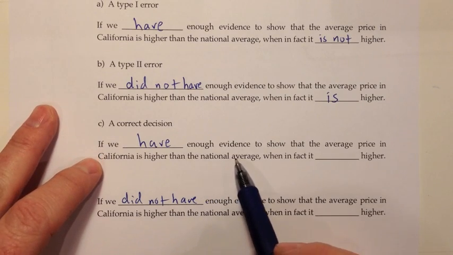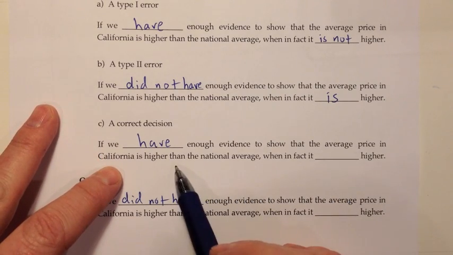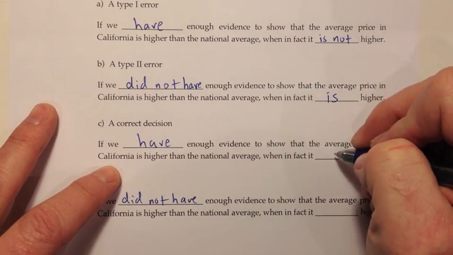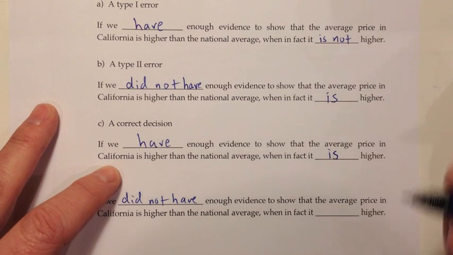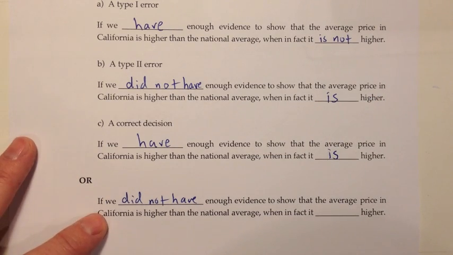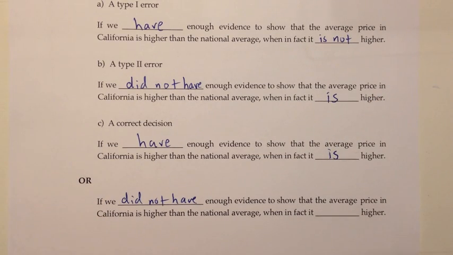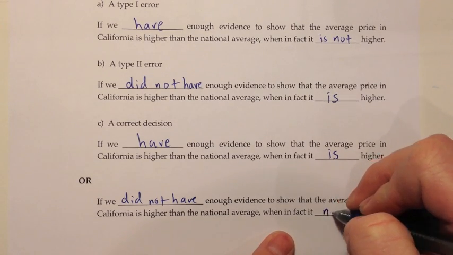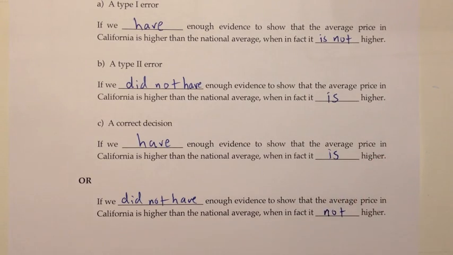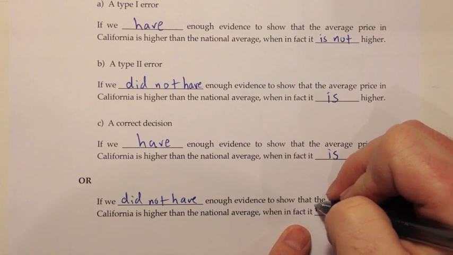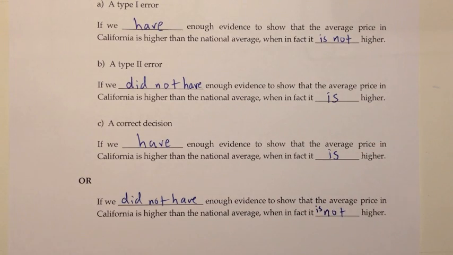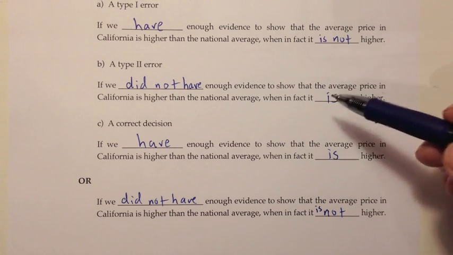So if we have enough evidence to show the average price in California is higher than the national average when in fact it is higher, that would be a correct decision. And if we did not have enough evidence to show the average price in California is higher than the national average when in fact it is not higher, then that would be the other possibility for the correct decision. So two ways we can make a correct decision, one way for type 1 error and one way for type 2.